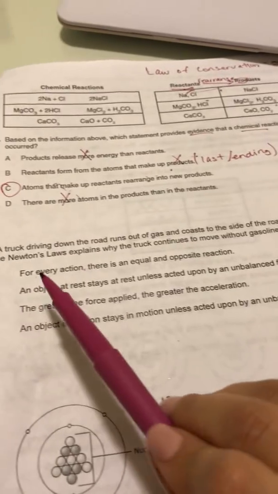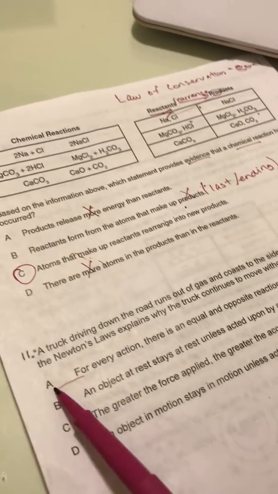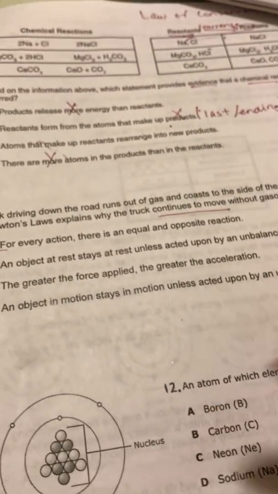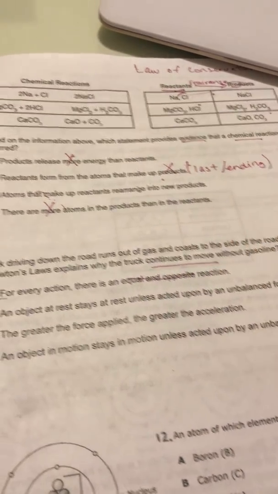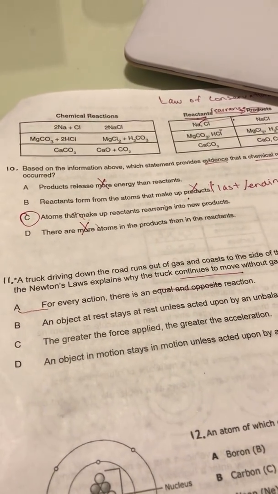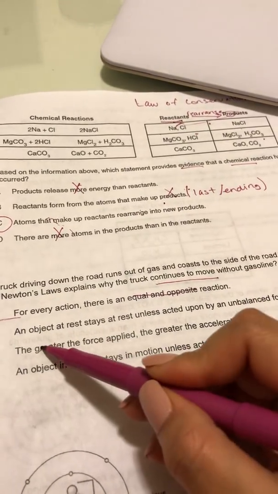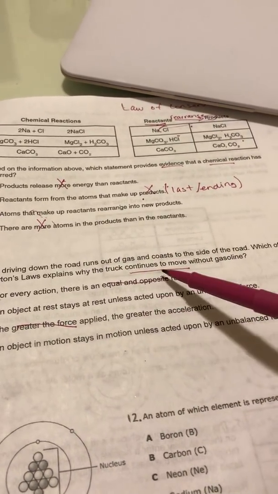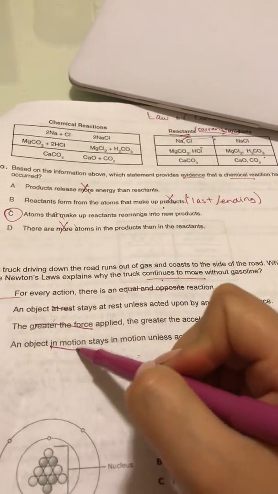Which of the Newton's laws explains why the truck continues to move without gasoline? And we see a truck driving down the road, runs out of gas, and coasts down the road. So he's moving, continues to move. For a reaction, no, equal and opposite has nothing to do with it. An object at rest, that is inertia. The greater the force, there is no force applied. Or an object in motion. So these are both inertia, but let me see what it says. Continues to move. I'm not at rest. I am in motion.